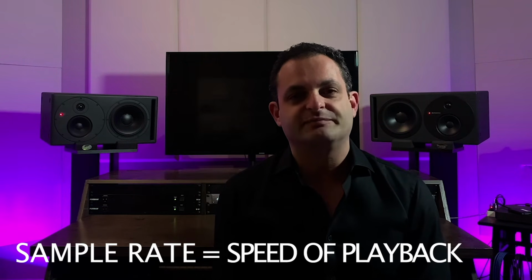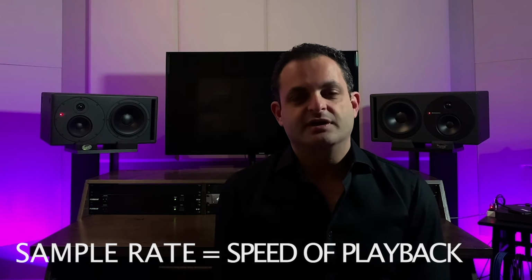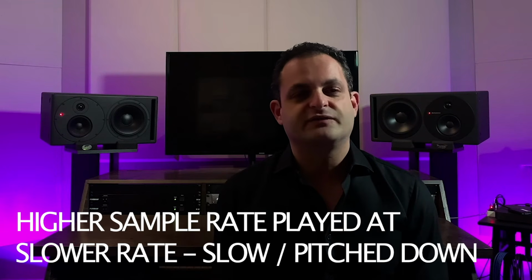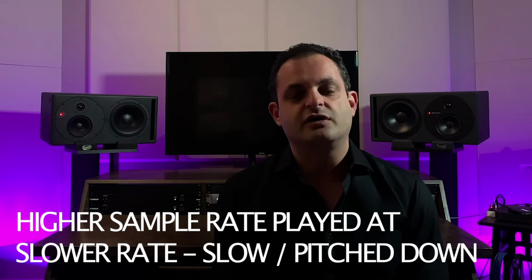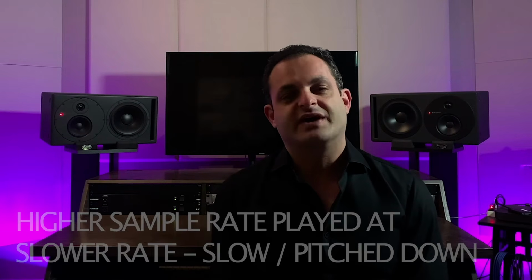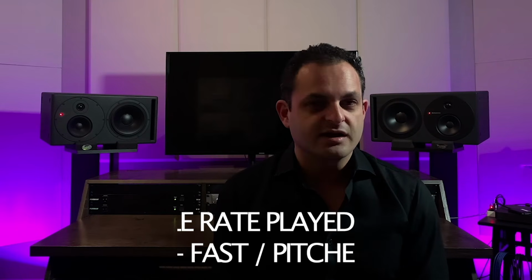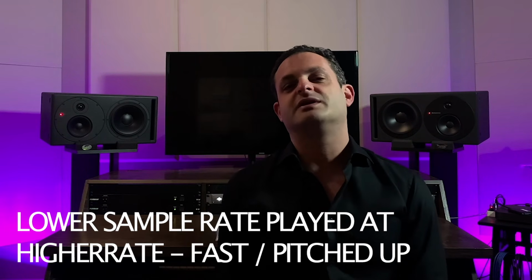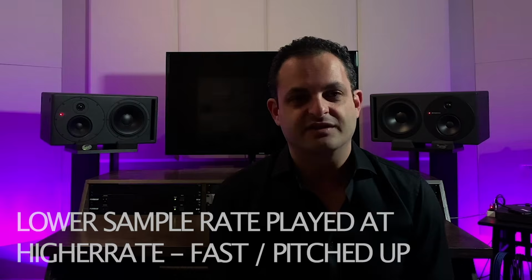Sometimes I have some clients that have had some problems in the past with sample rate issues, so I thought this would be a very important topic to bring up. You can essentially look at sample rate as the speed of playback. For example, if we take a recording that has been recorded at 48,000 kHz sample rate, and then we force it into a session that's 44.1, it's going to sound slowed and pitched down. And vice versa, if we take a recording that's been recorded at 44.1 and put it into a session that's running at 48,000, it's going to sound fast and pitched up.